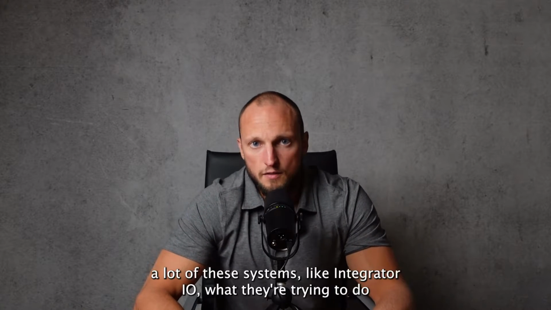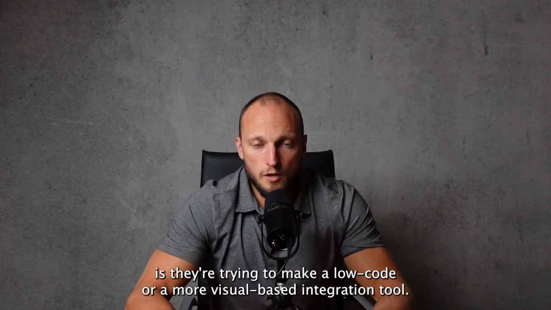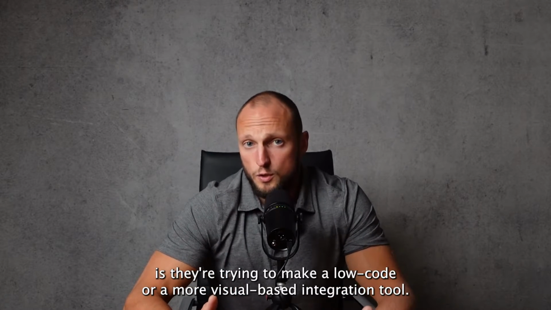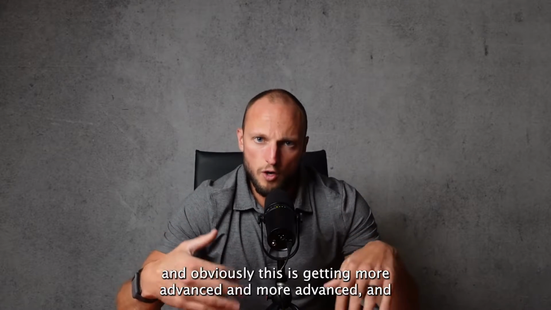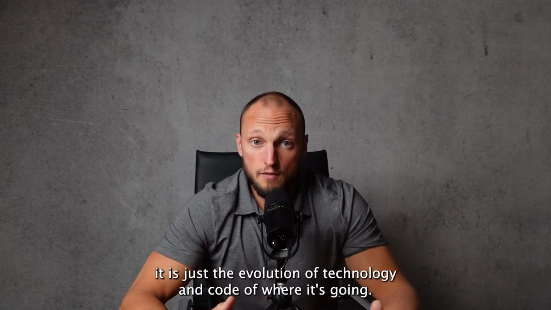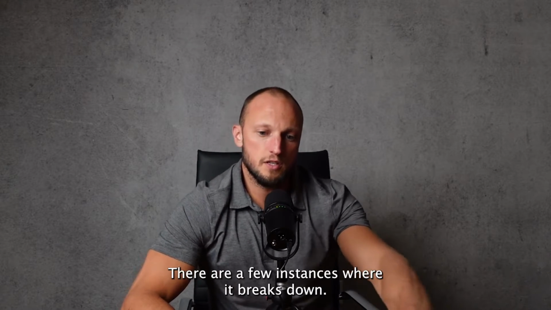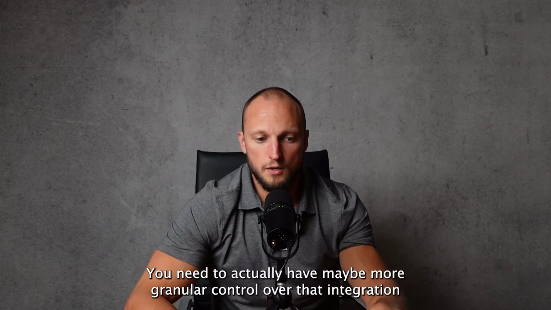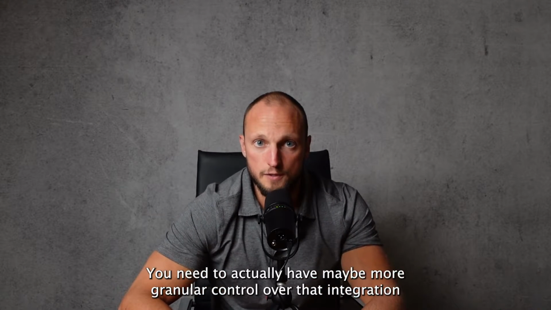And so that's what a lot of these systems like Integrator.io are trying to do: make a low-code or a more visual-based integration tool. You can probably get 90% of the jobs done, and obviously this is getting more and more advanced. And it is just the evolution of technology and code, of where it's going. There are a few instances where it breaks down. You need to actually have maybe more granular control over that integration that you're developing.